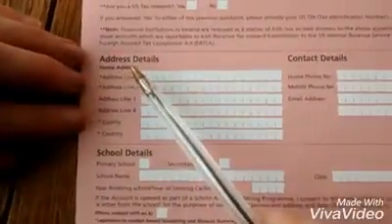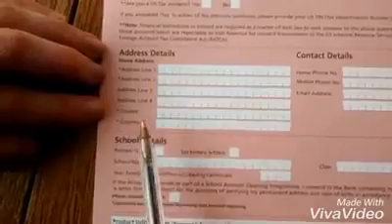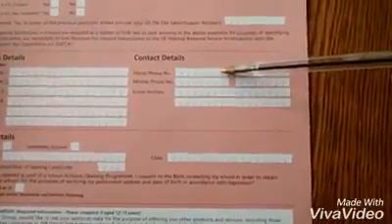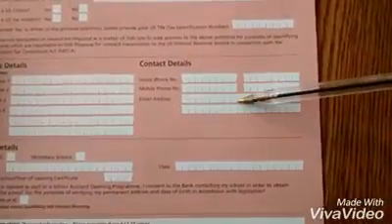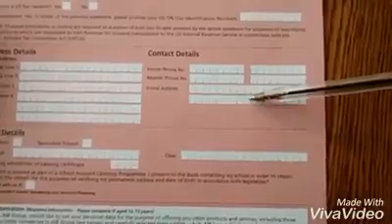This section is address details. Your home address, so address line 1, 2, 3, 4, etc., county and country. And then your contact details, so your home phone number, your mobile phone number, and an email address that you have. You could even use your school email address if you like, or a personal one.